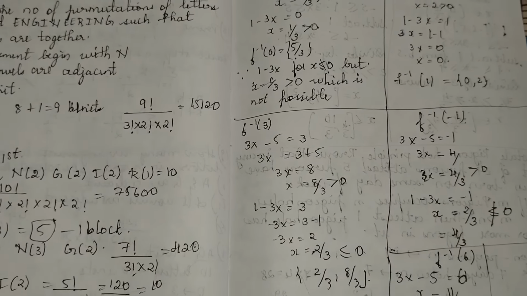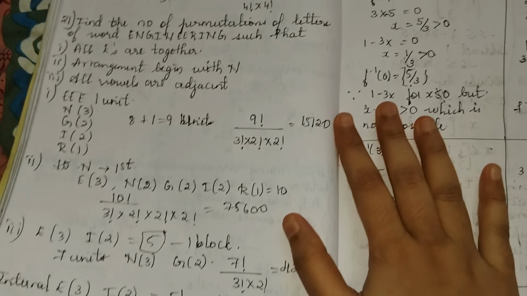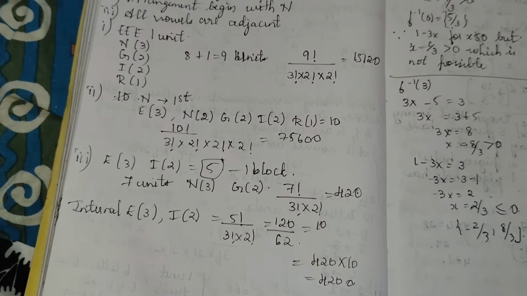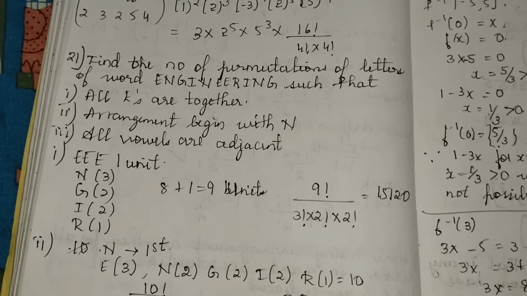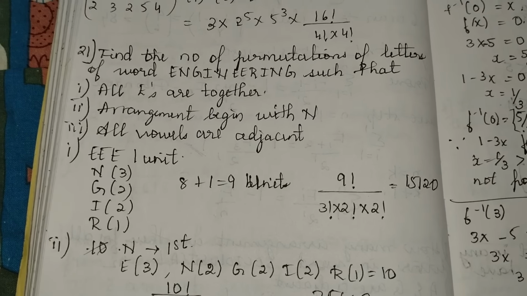That is why most of them told me to do the second module, which is easy. So that's it for the second module. I have got only 21 questions from the second module. I hope you have understood.